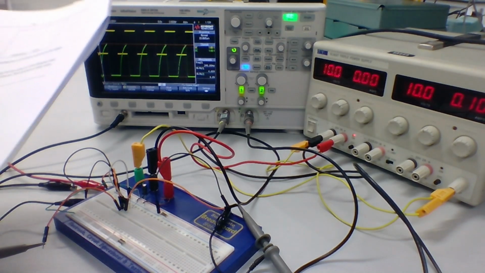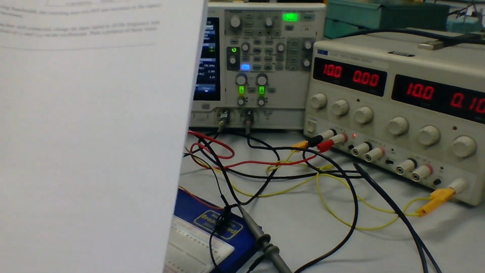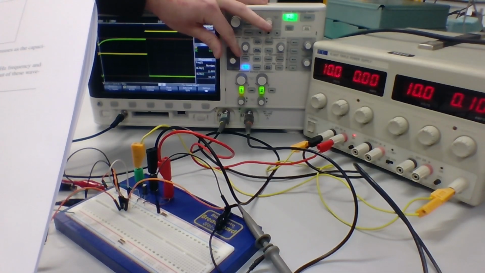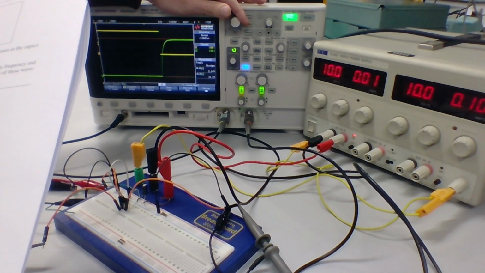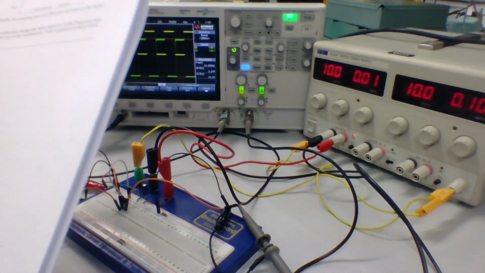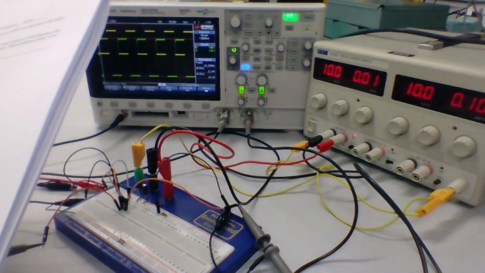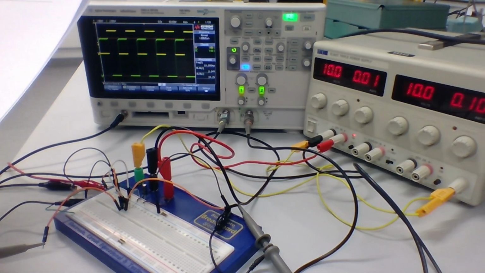The next thing we've asked you to do is, with that 1 microfarad load capacitor still connected, change that input frequency back down to 10 hertz. You'll need to rescale the time base again. And then again capture that waveform either by sketching it by hand or print it out using the BenchView application. Again, make sure things are well labeled.